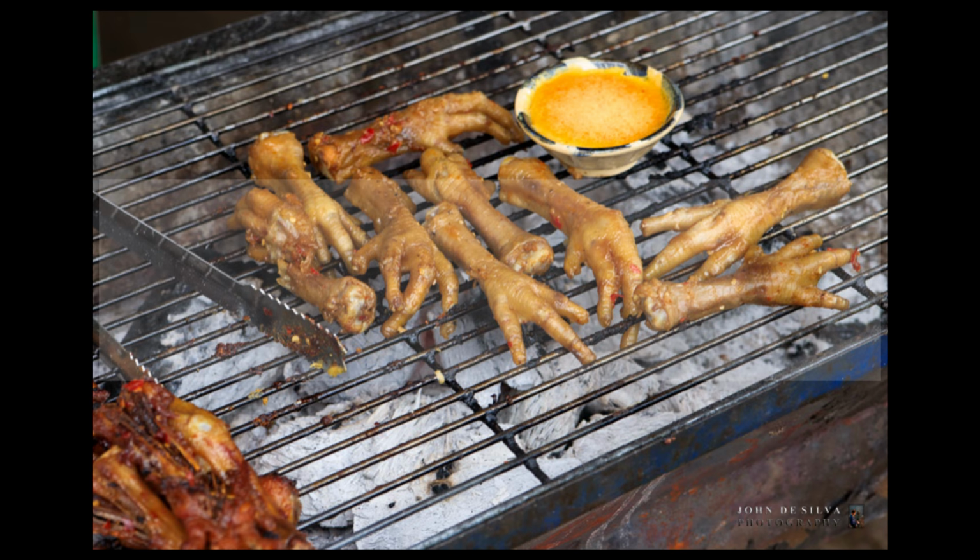Yum yum. Not judging, just being enamored and interested and curious about the local way of life. And I've seen this in other places. Chicken feet on the grill.